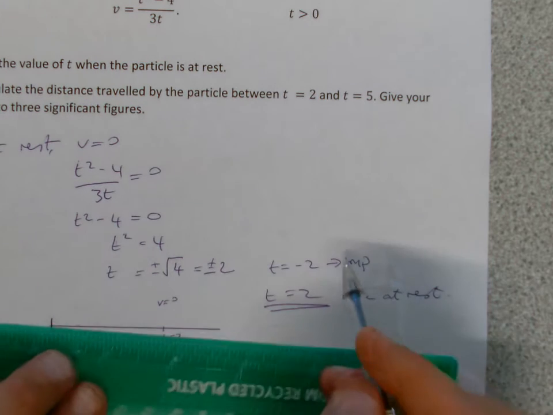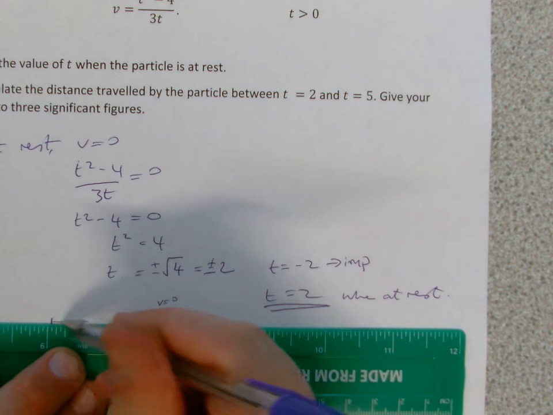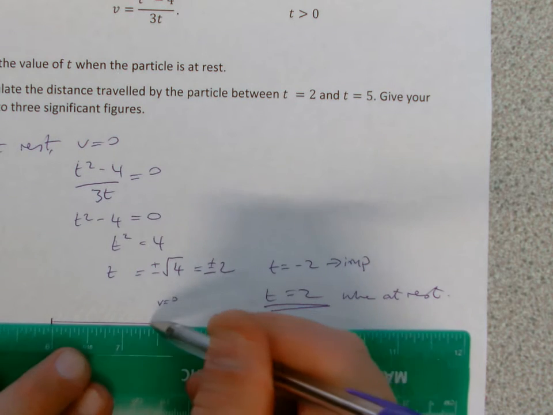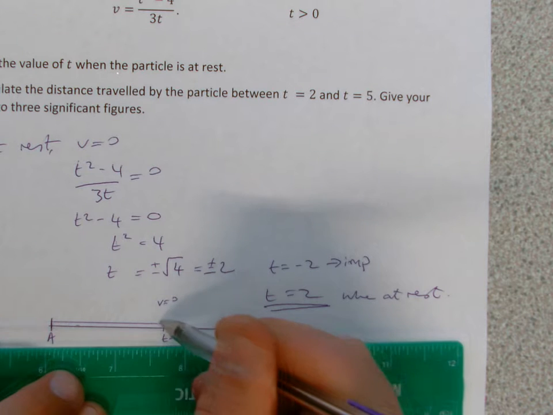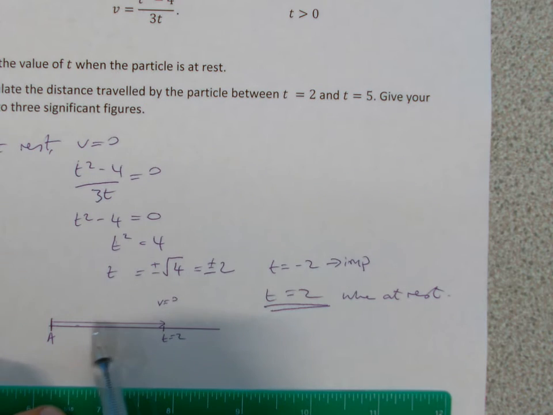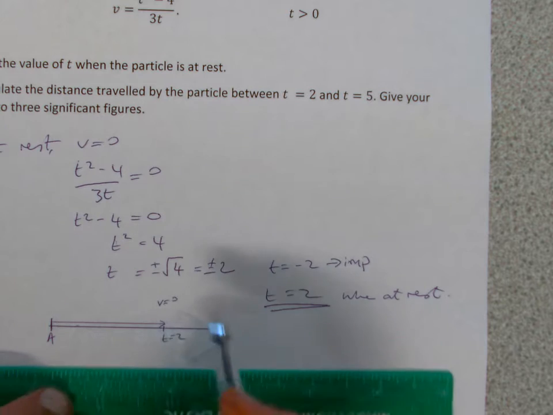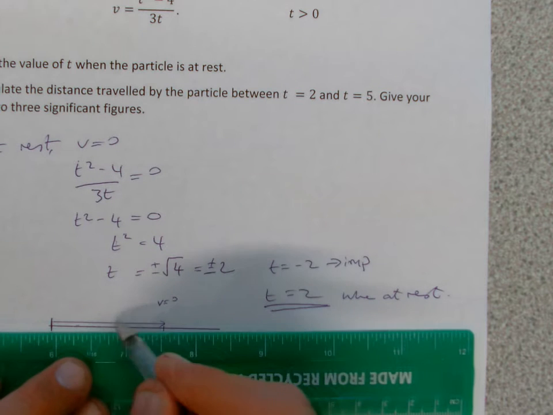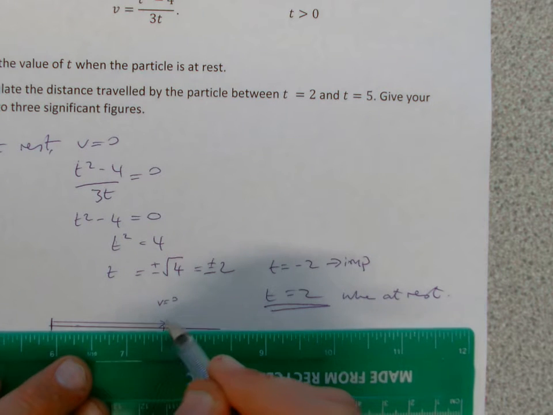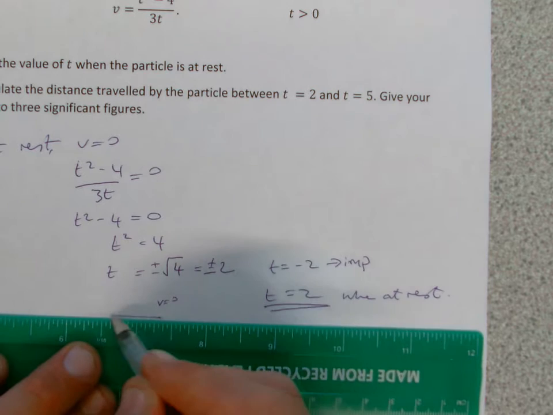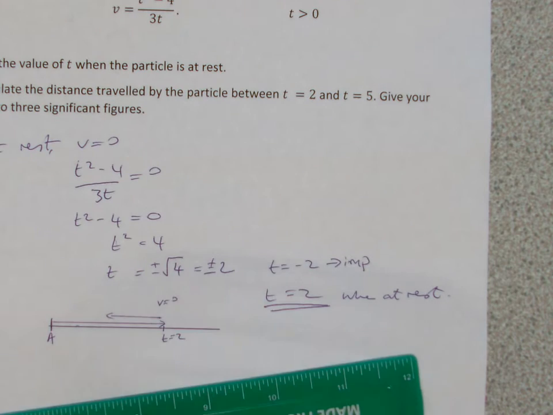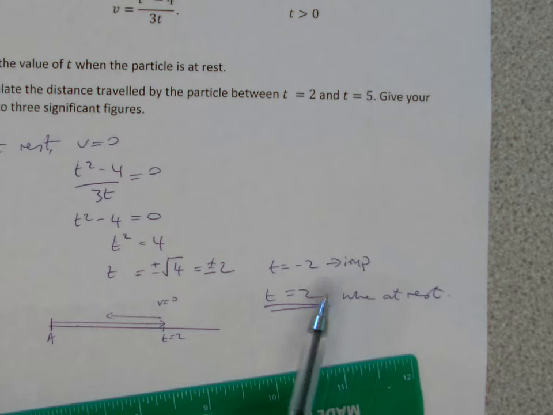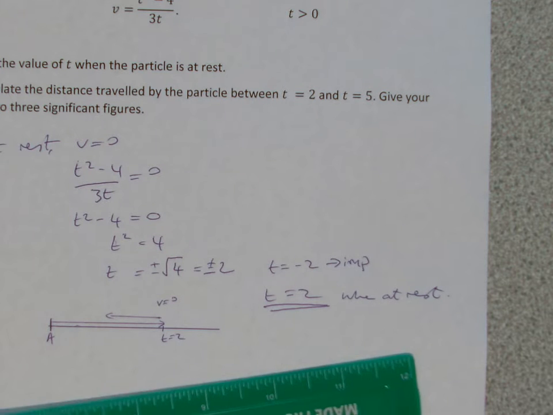So what is possibly happening is that it was going in one direction, where the velocity was positive, reducing down until it got to 0, and then going backwards. It'll keep going, because it only stops when t equals 2. It doesn't stop again.